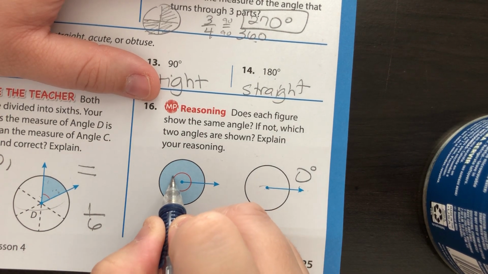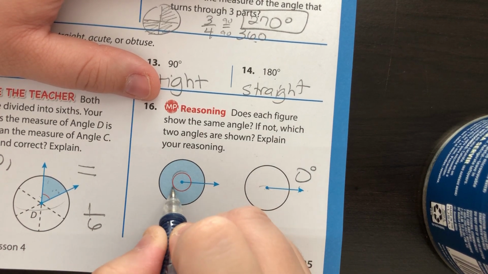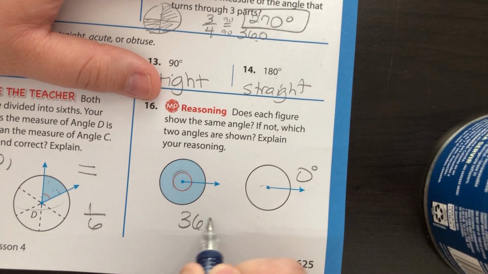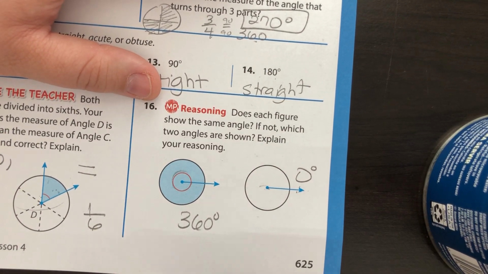This one has actually gone all around. That's what this little red circle means, that it went all around. So this was 360 degrees, and that's 0.